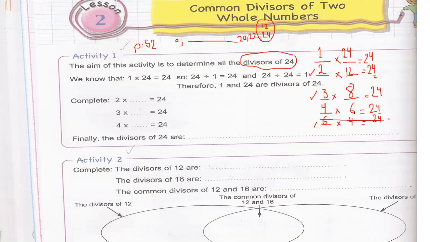From now on, all of them will be repetition. I mean 6 times 4 comes back, 8 times 3, 12 times 2. It's the same as 2 times 12. Okay? So I will stop. When we have repetition, we will stop.